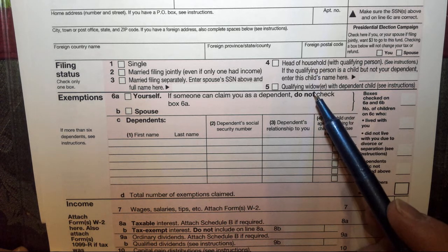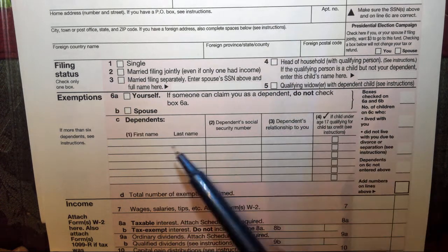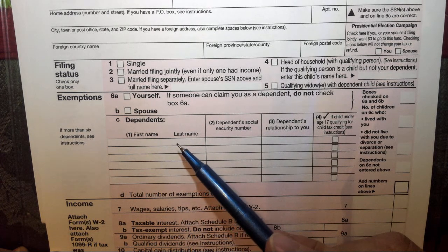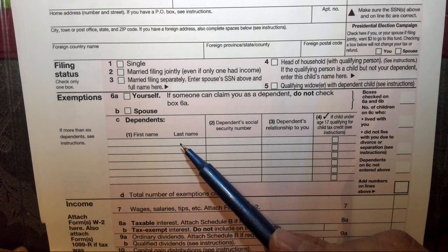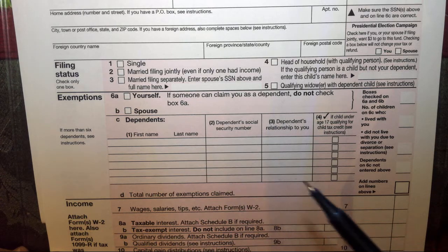And you see here also we have the whole widow or widower. So there's more filing statuses. As I mentioned, this works if you have children, and children are a tax break. So if you have children, you do want to claim them and lower your taxes. You cannot do that on the 1040EZ, but you can do it on the 1040A.